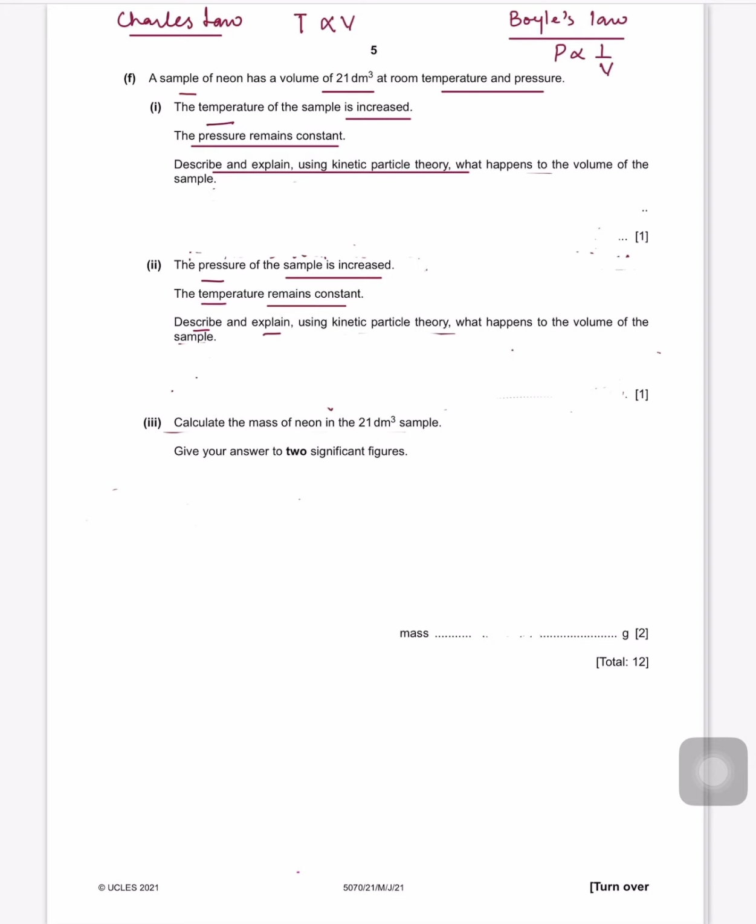An area occupied by an object. Initially, when there was lesser temperature, particles will have greater force of attraction. But when temperature is increased, kinetic energy is increased. As a result, force of attractions are breaking and particles are occupying more surface area.